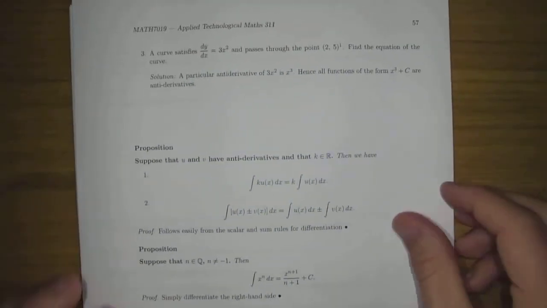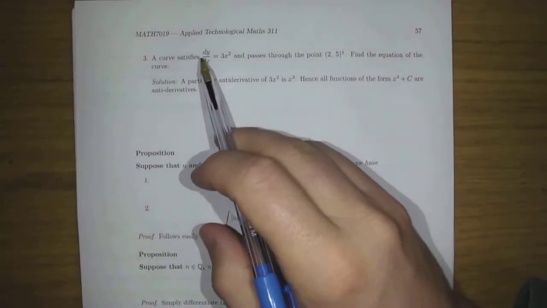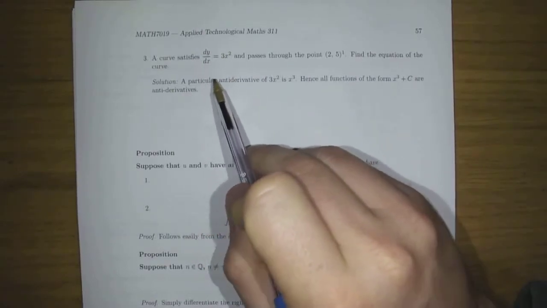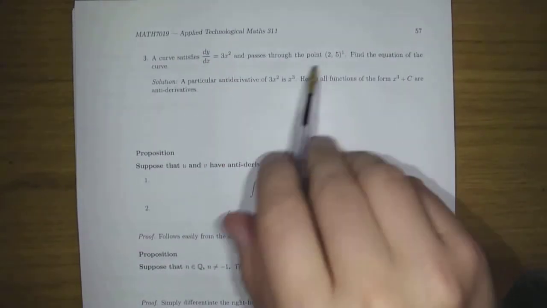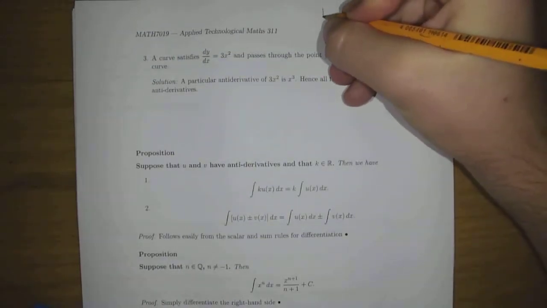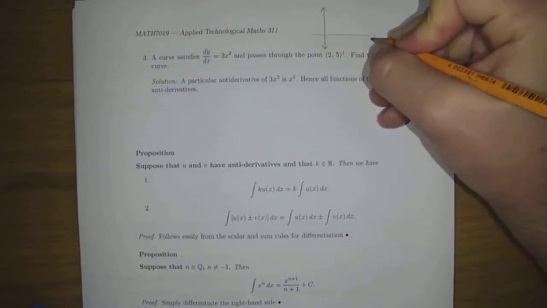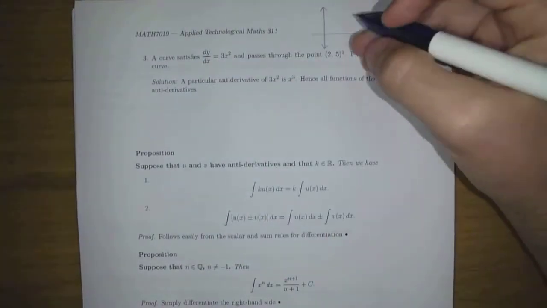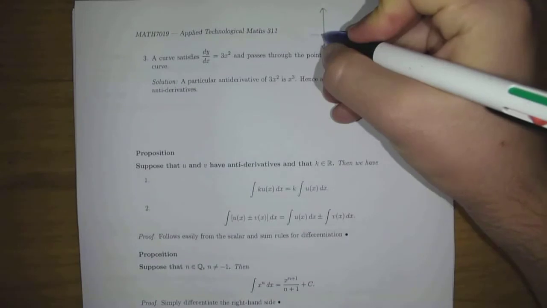Okay, so let's look here at an extra bit of information and how that affects what we're doing. So you've got some curve, and the derivative of the curve, or the slope of the tangent, whatever way you want to think about it, is equal to 3x squared, and the curve passes through this particular point. Now I might draw a picture here to give you an idea of what's going on. I'm going to draw some curves that all have dy dx equal to 3x squared. So what do you differentiate to get 3x squared? The answer is x cubed. Now x cubed looks something like this.